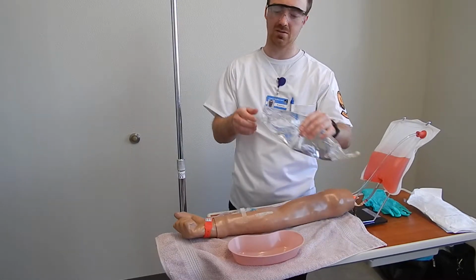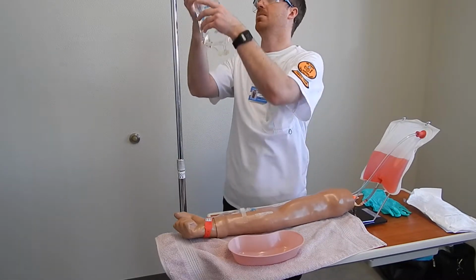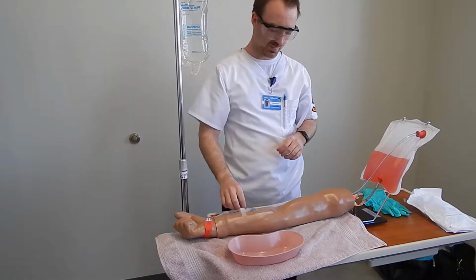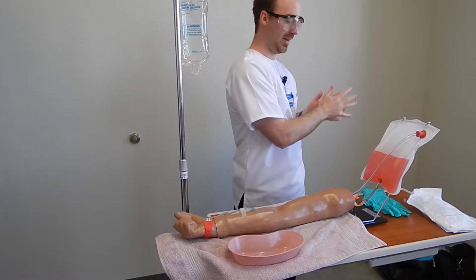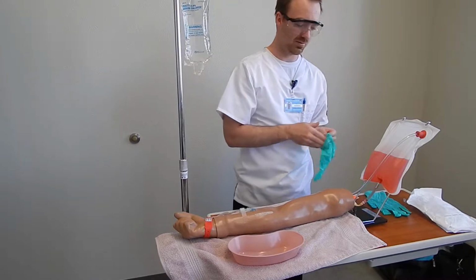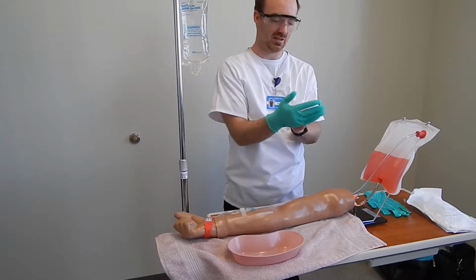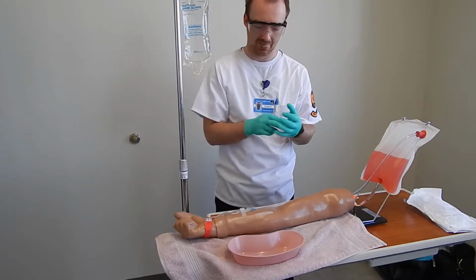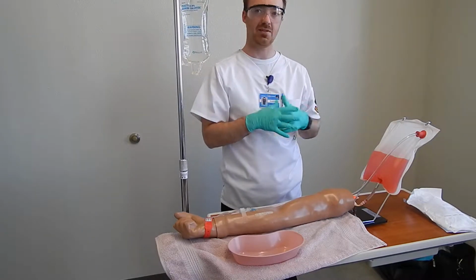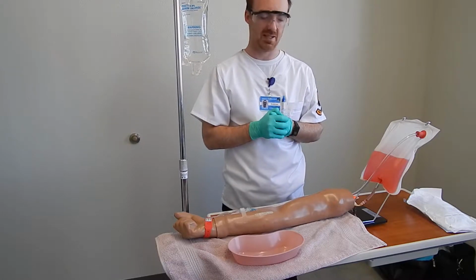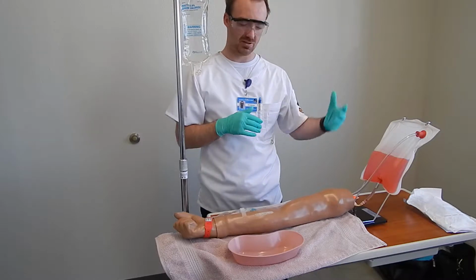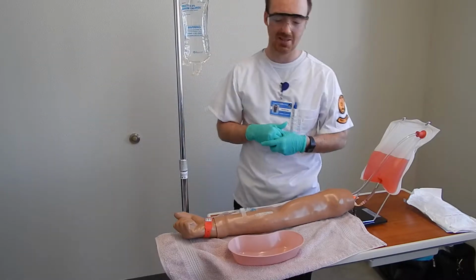Here I have a brand new bag of saline, unopened, unused. I perform hand hygiene upon entering the patient's room. Clean gloves. Go over the 7 rights of medication administration: right route, right patient, right dose, right time.